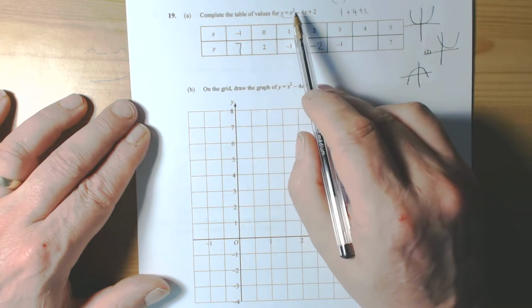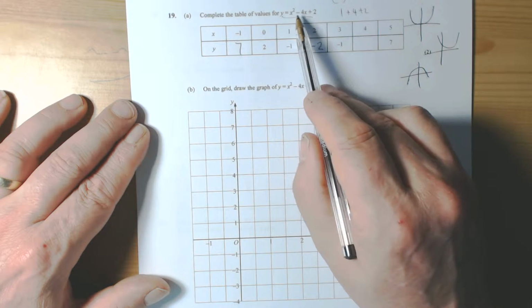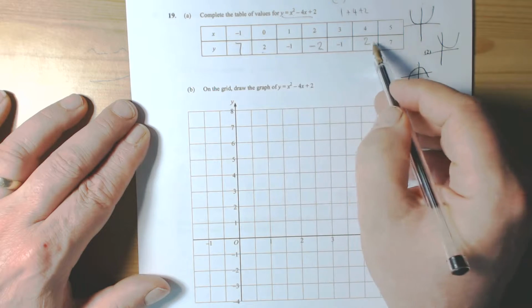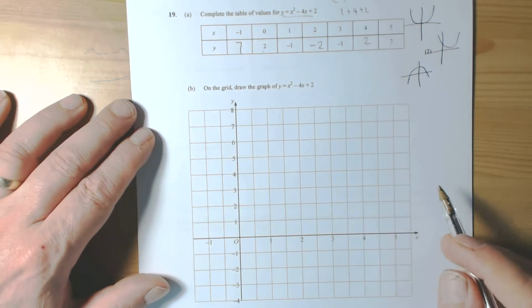When we're using 4, 4 squared is 16, 4 fours are 16, so 16 take away 16 is 0, add on 2. Again, we've got that symmetry property going on, so we've got a 2 there and a 2 there, so it gives us confidence that we're probably okay.